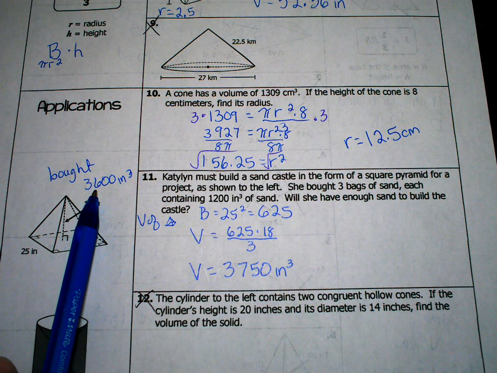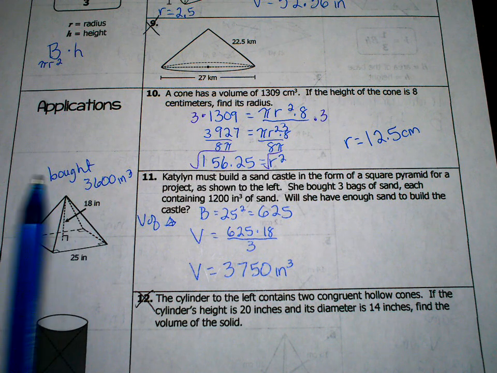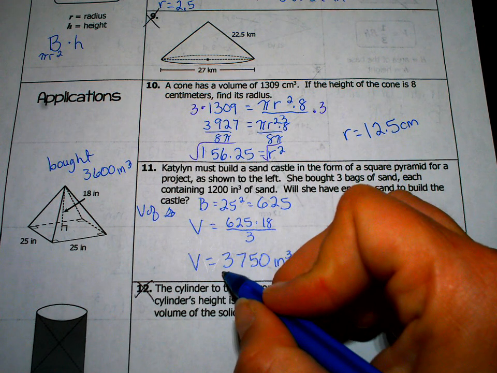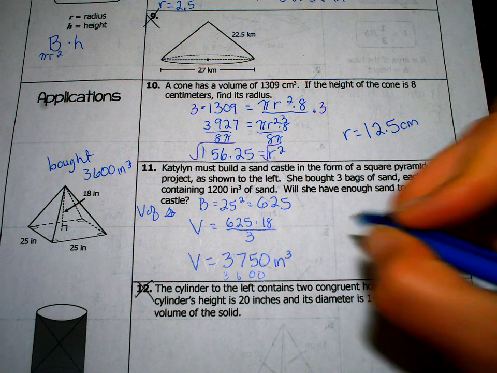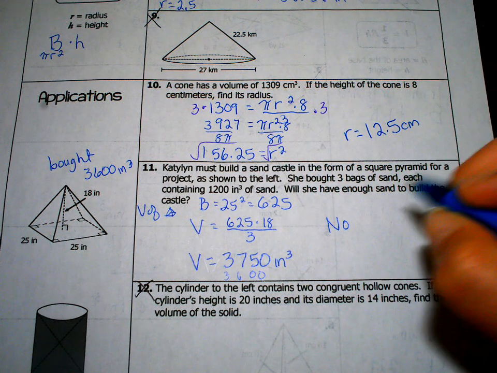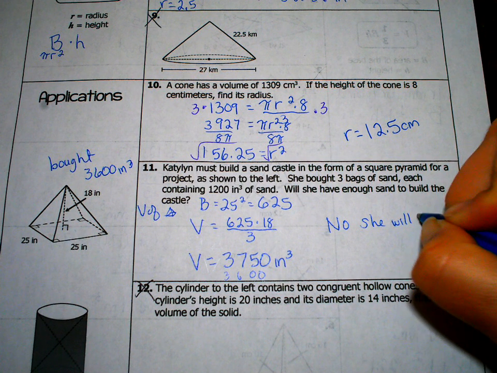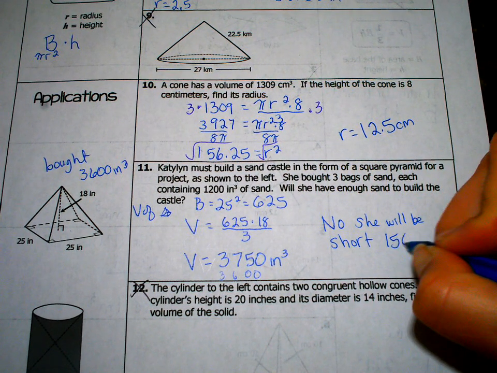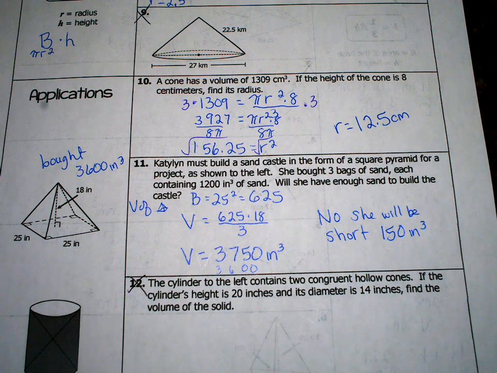She bought these bags, and these bags total 3,600 inches cubed. So no, she's short, guys. She will be short 150 inches cubed. Sad news for Caitlin. So she needs to change the specifications of her pyramid, which is obviously easily done. You'd rather have leftovers than not enough.